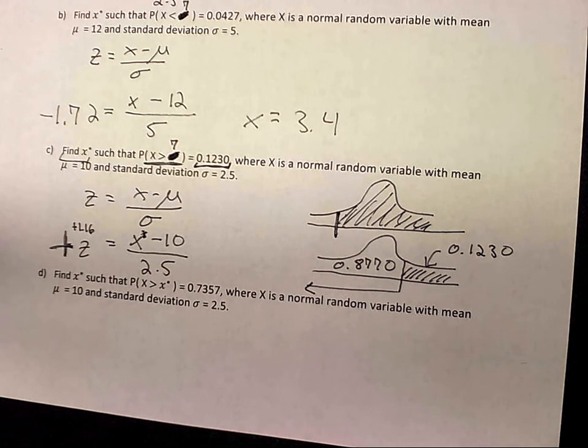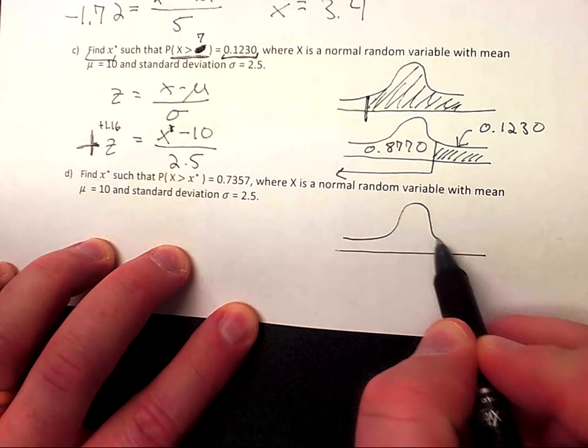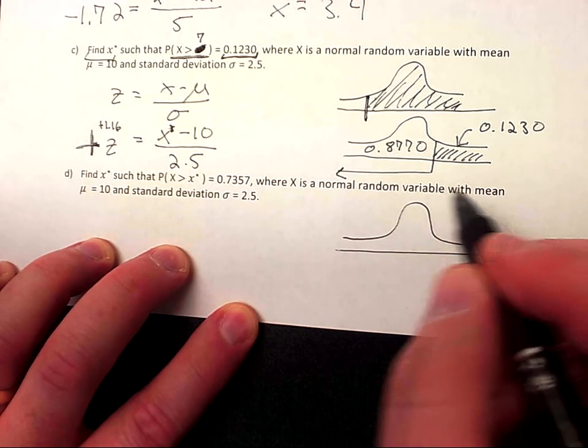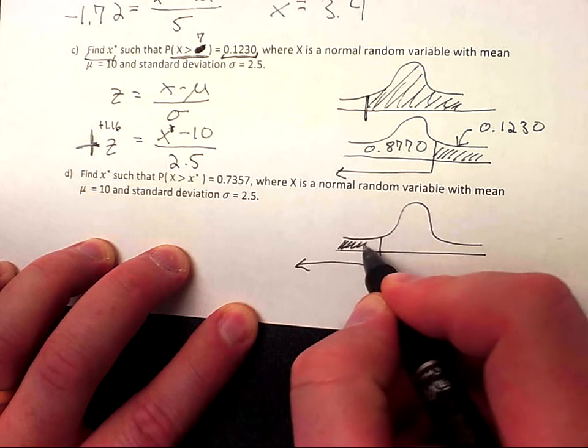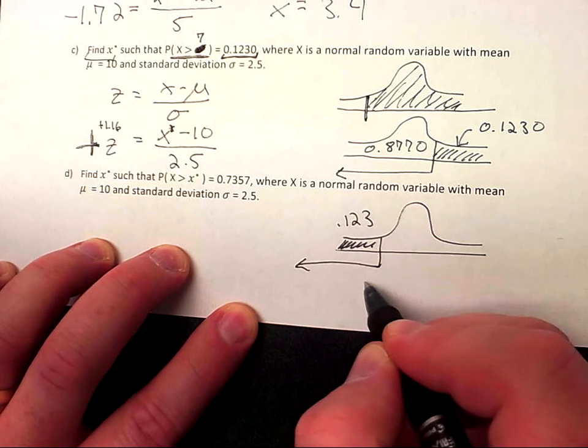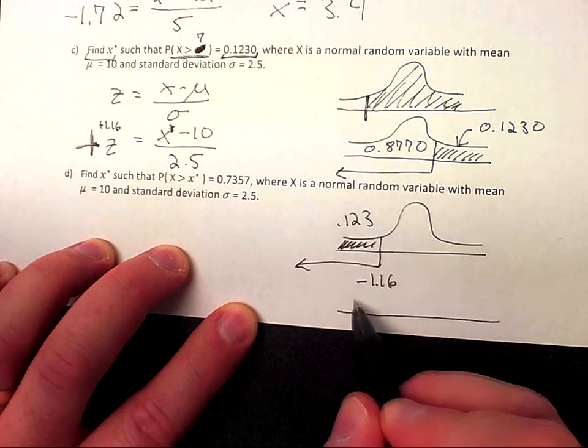If you look up 0.8770 in your table, it's positive 1.16. Right? Because now you're just finding the opposite side of it. Right? So that shouldn't be surprising. What should not be surprising is that from here on down in our table, we have 0.123, which is a negative z-value of 1.16.